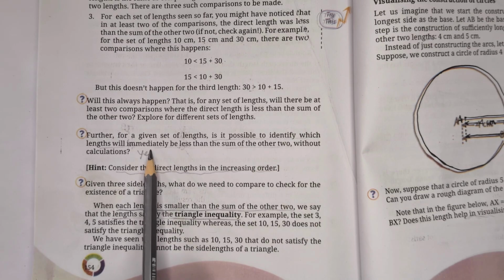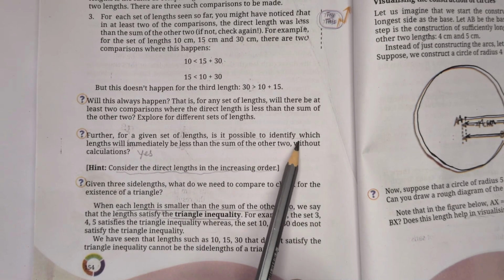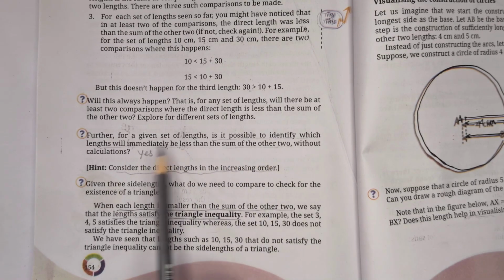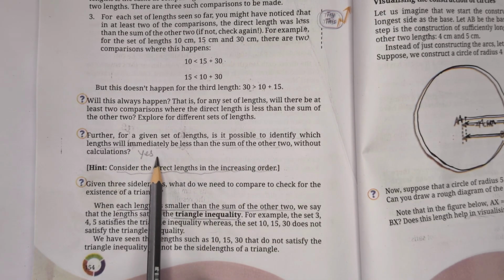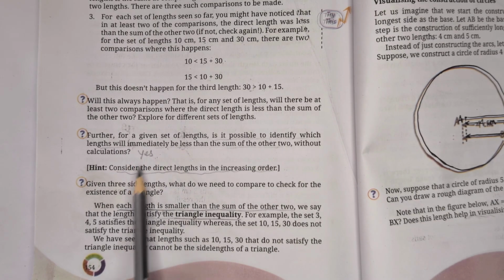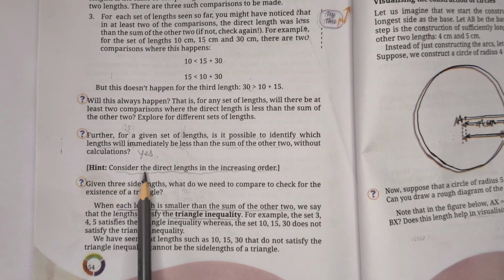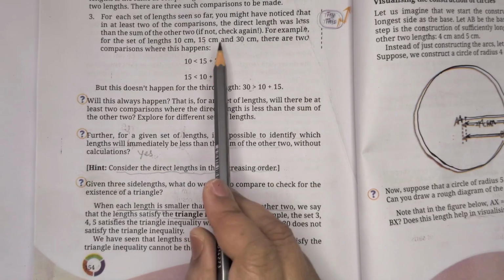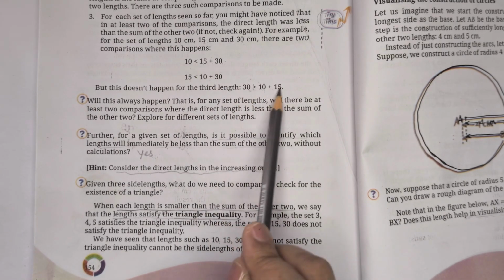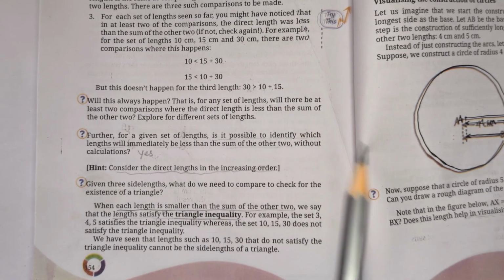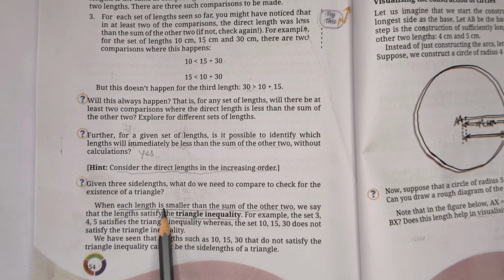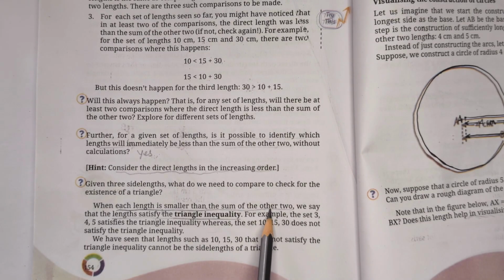Now here, is it possible to identify which lengths will immediately be less than the sum of the other two without constructions? That we can find out, which inequality is coming. The triangle is not possible. So we can write yes, by considering the direct lengths in the increasing order. Then, same as the previous question, we can see easily which one it is, is it possible or not possible. Now here each length is smaller than the sum of the other two.